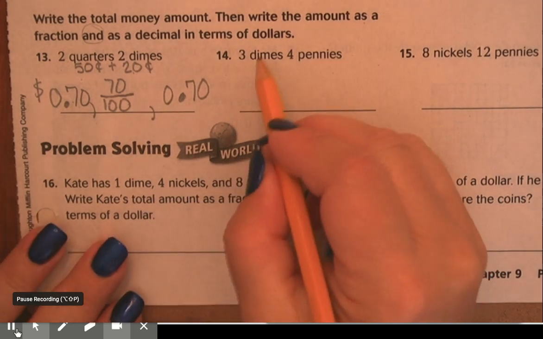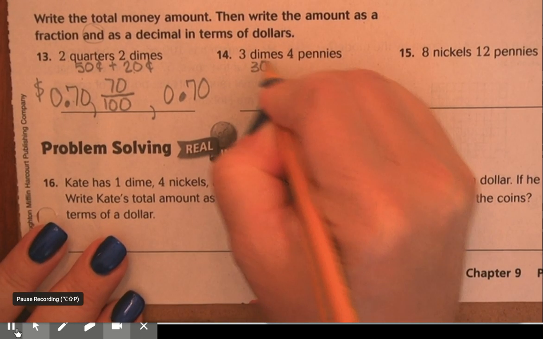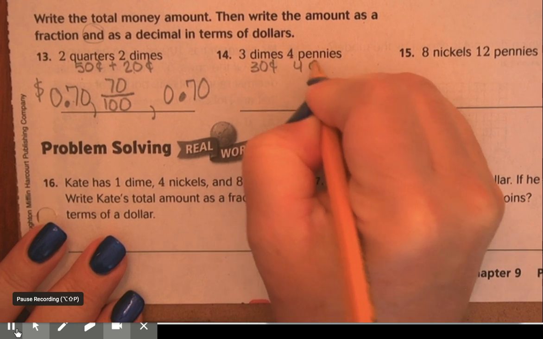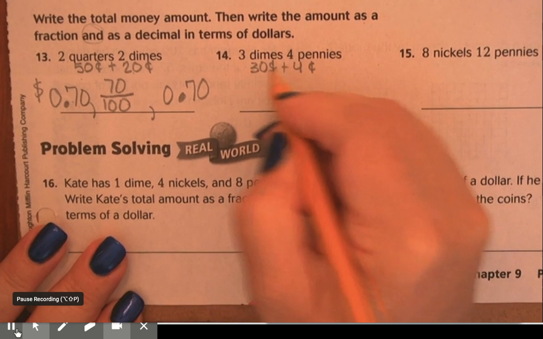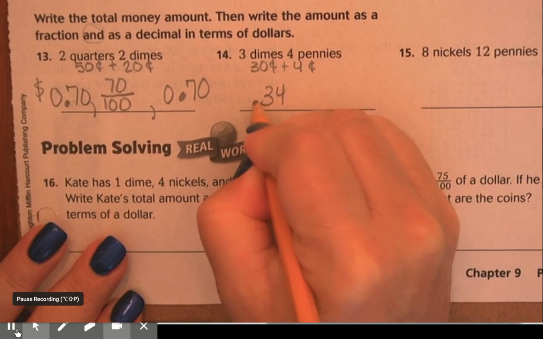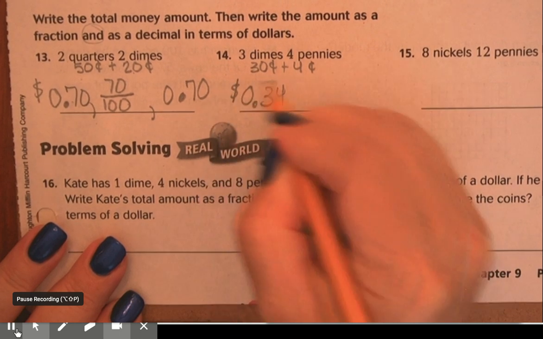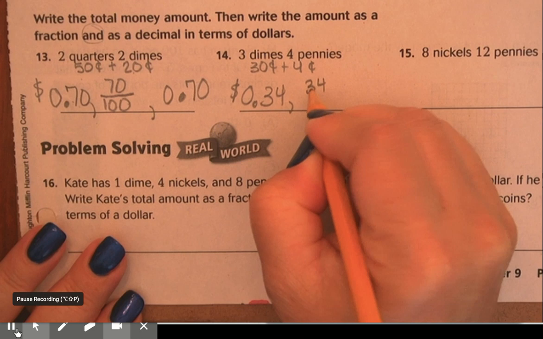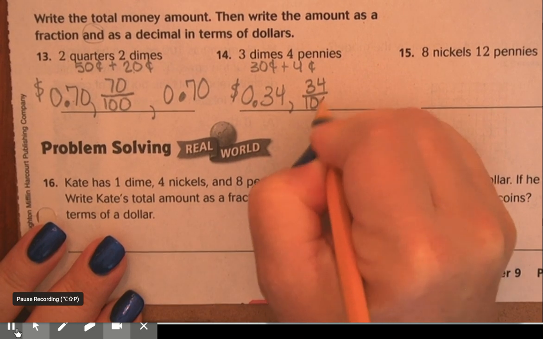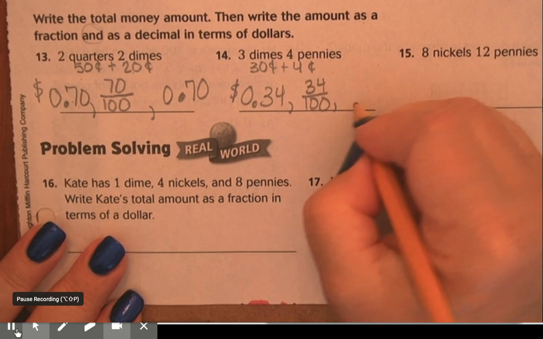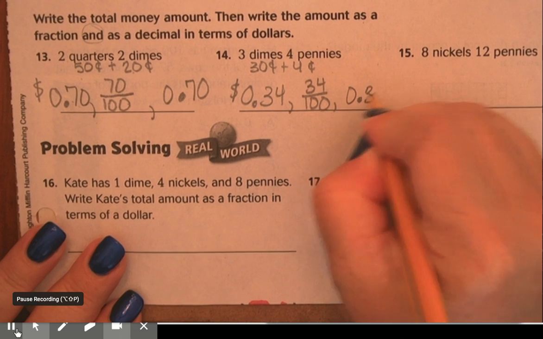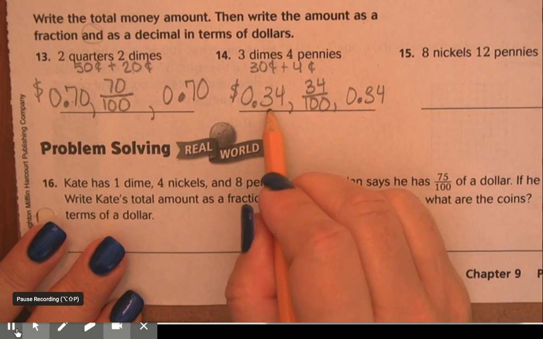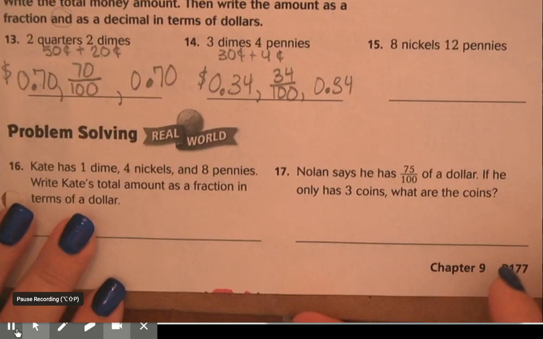Now we have 3 dimes and 4 pennies. 3 dimes is 30 cents. 4 pennies is 4 cents. 30 plus 4 is 34 cents. So here's my dollar amount, 34 cents. Here's my fraction amount, 34 out of 100 cents makes 1 whole dollar. And then here is my decimal form, which is the same thing as that minus the dollar sign.